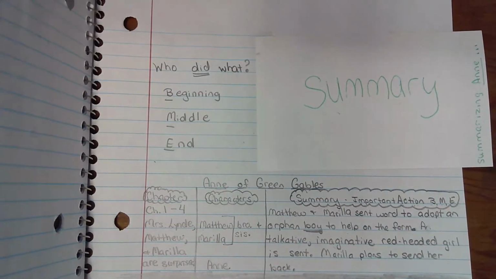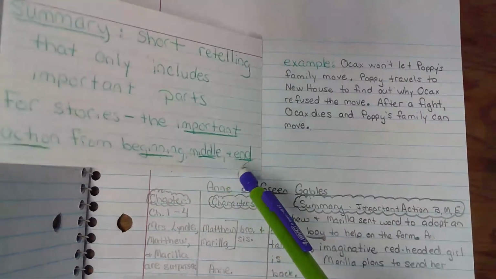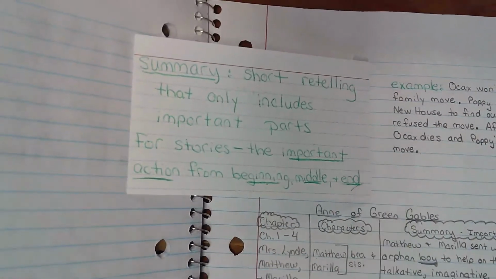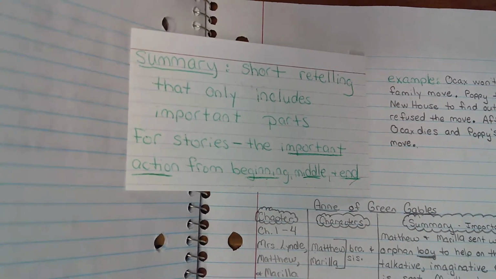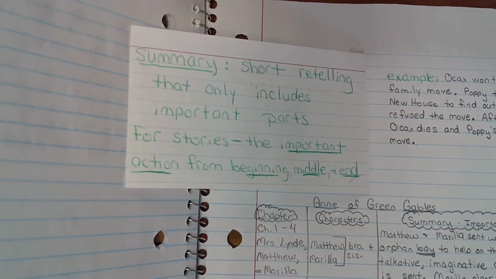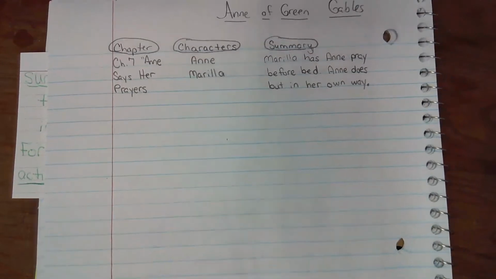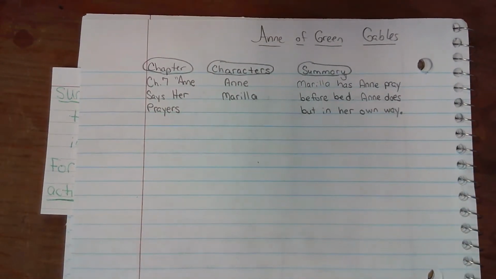As we've been keeping track of a summary, on the front side of this page, you should be reminded that a summary is a short retelling. It only includes the important parts. For stories, you focus on the important action from the beginning, middle, and end. And in Anne of Green Gables, we had filled up the front side of that page.